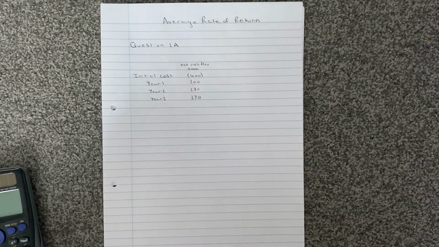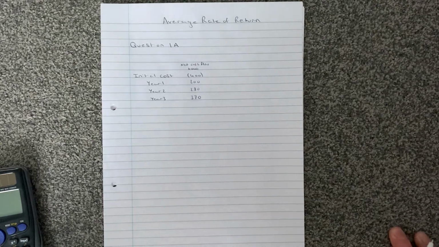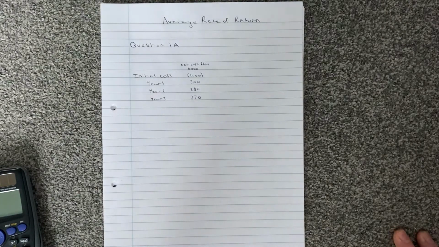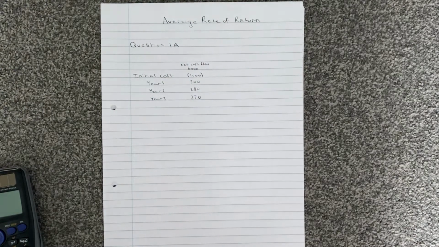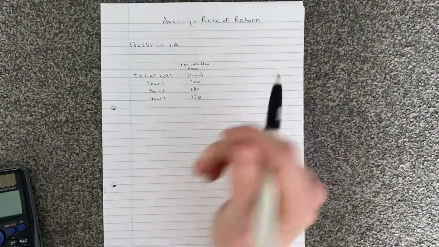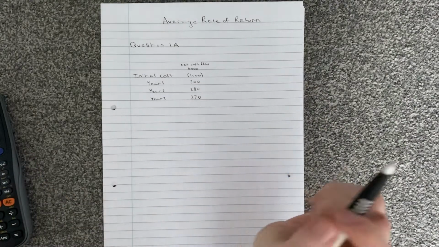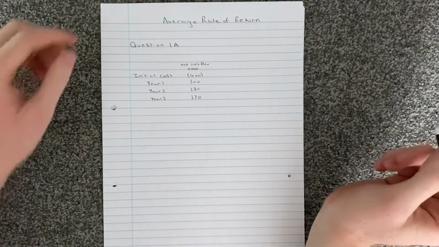Hello, so we're going to have a look at question 1a, which you were asked to calculate, and this question was specifically focused on average rate of return. And what I've done here is I've put the information on the piece of paper that you were given in the case study. So let's just recap how we calculate the average rate of return.